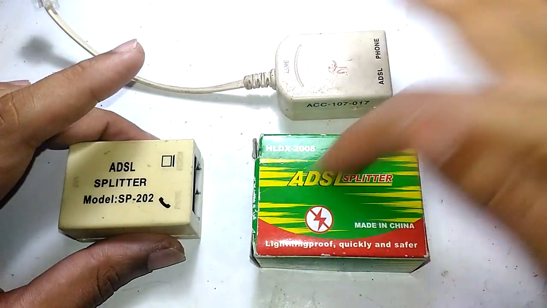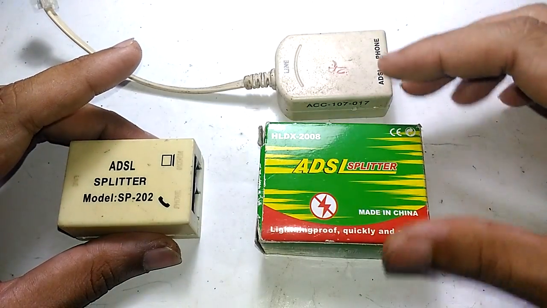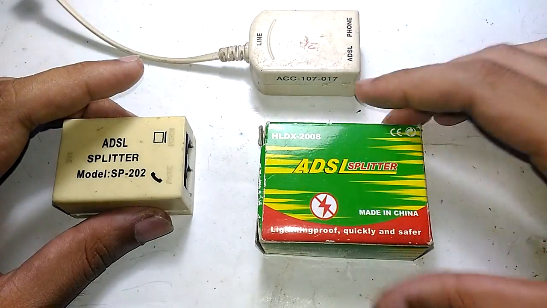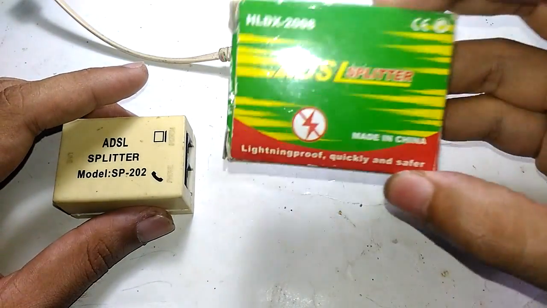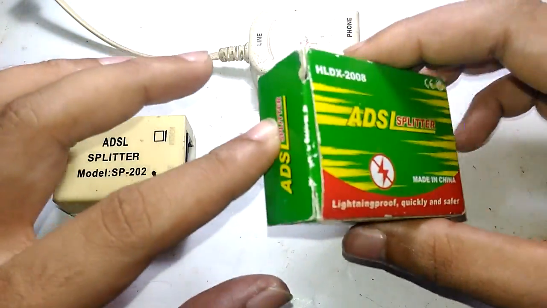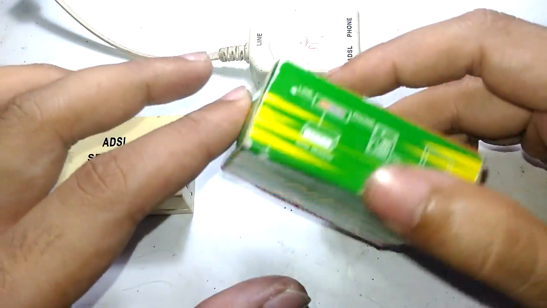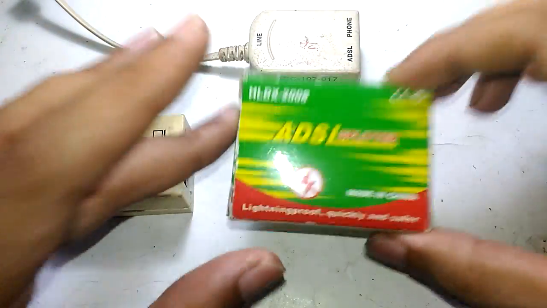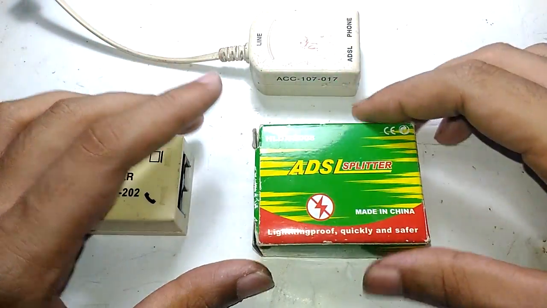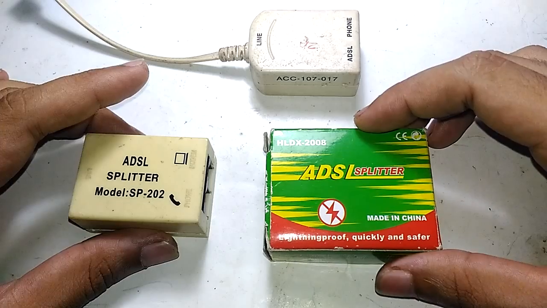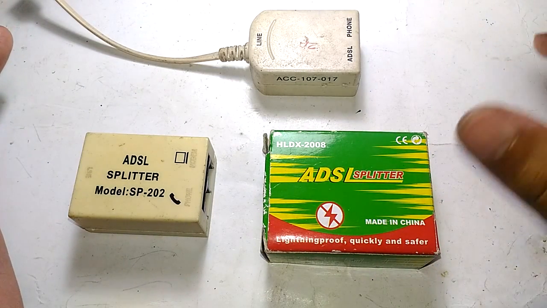So I have three different splitters over here. These two are used. This one is brand new, though it is not brand new at the moment. It was bought in 2016, but still it is not used. So in that sense, it is new old stock. All these three are passive splitters.